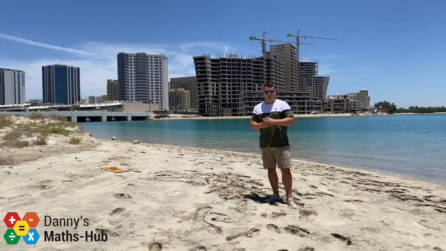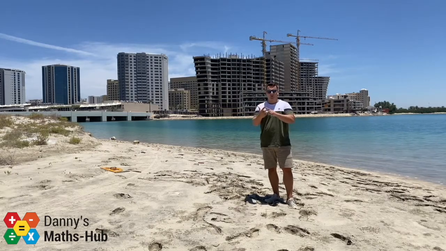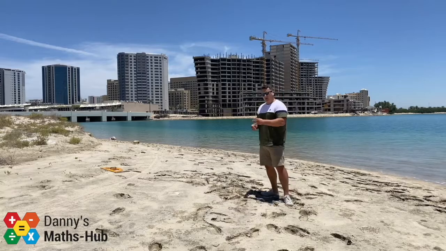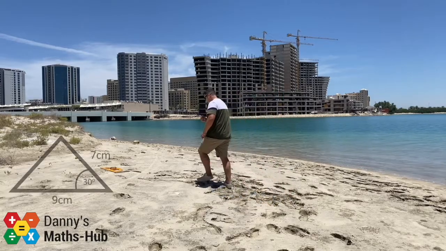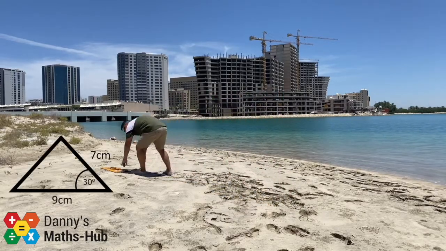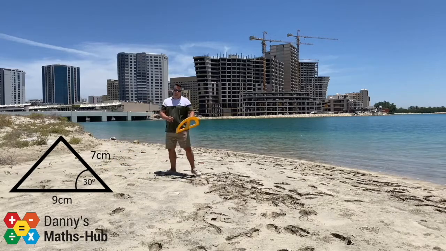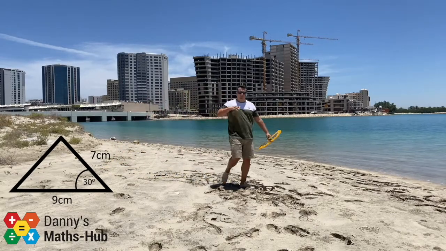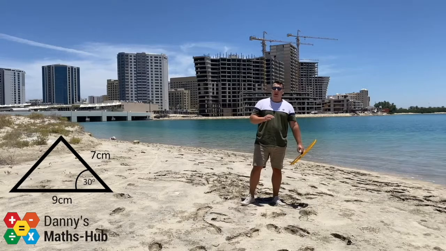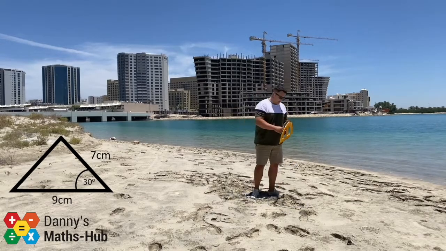So did you see what we did there? We did the base, the angle, then the other given side. So this time we're going to look at this triangle. Okay, it should be appearing on screen now. This one has got a 9 centimeter base. It's got a 30-degree angle in the corner, and the other length is only 7 centimeters.